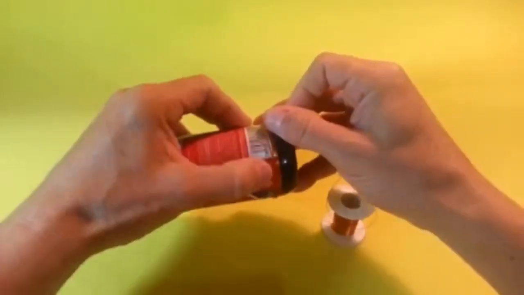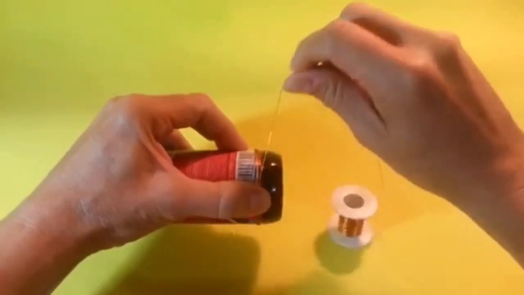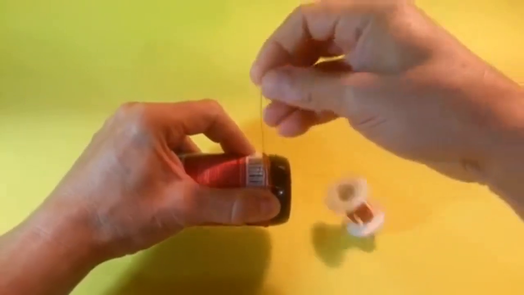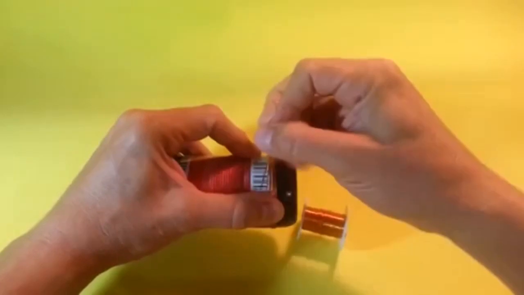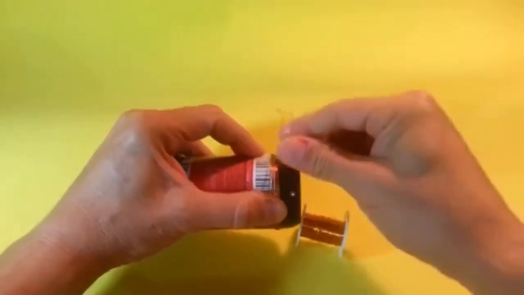After that, we have to make a loop for the emitter to have a center point for the coil. Then make another 12 turns.